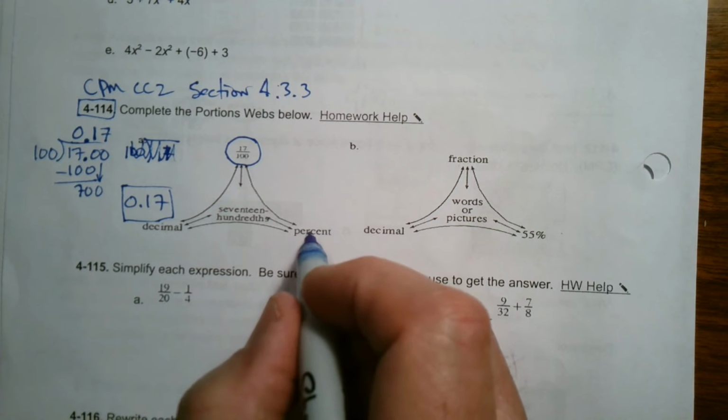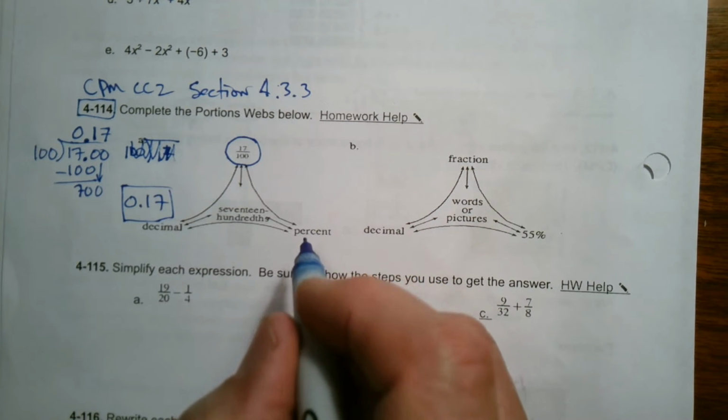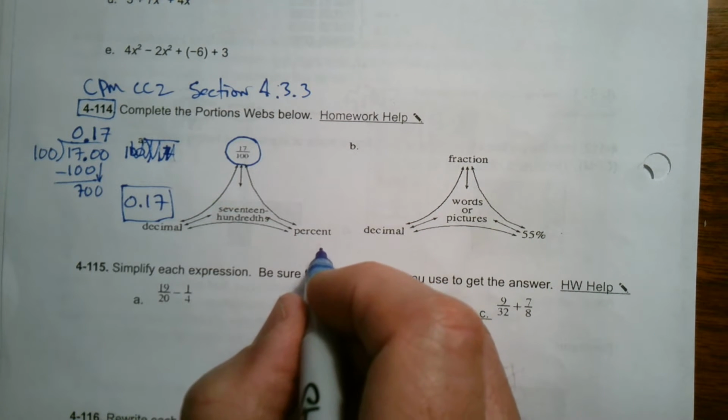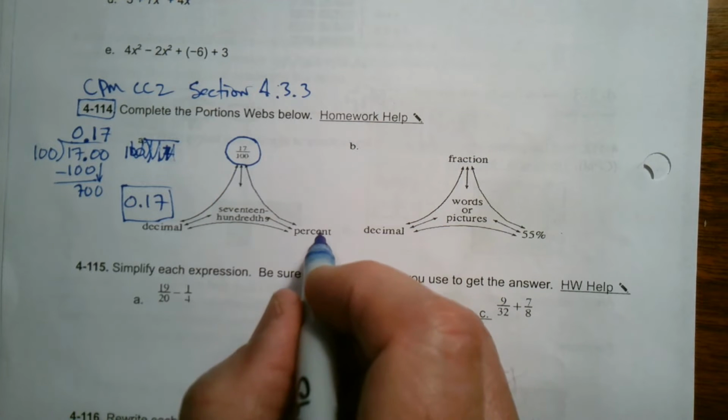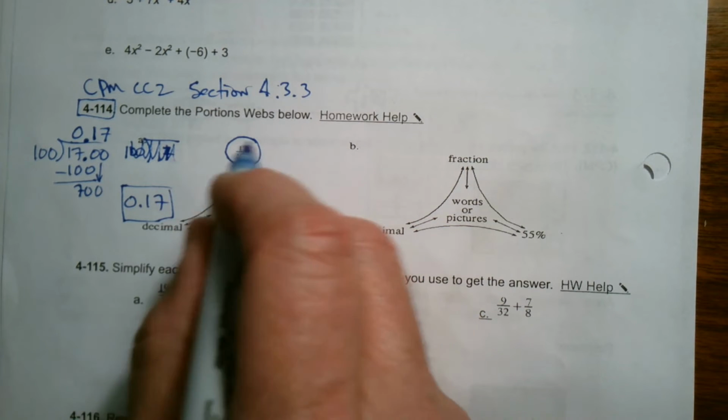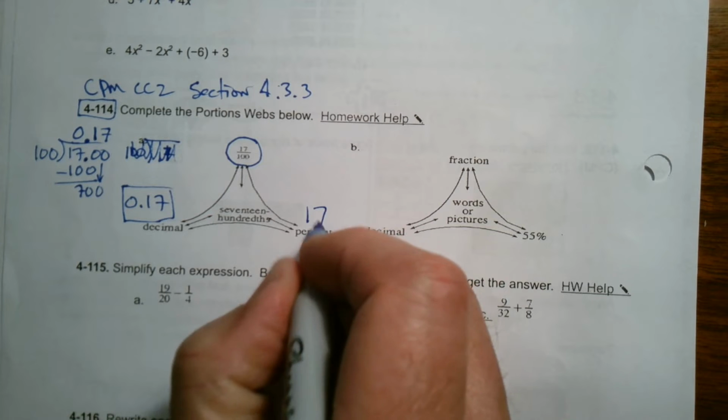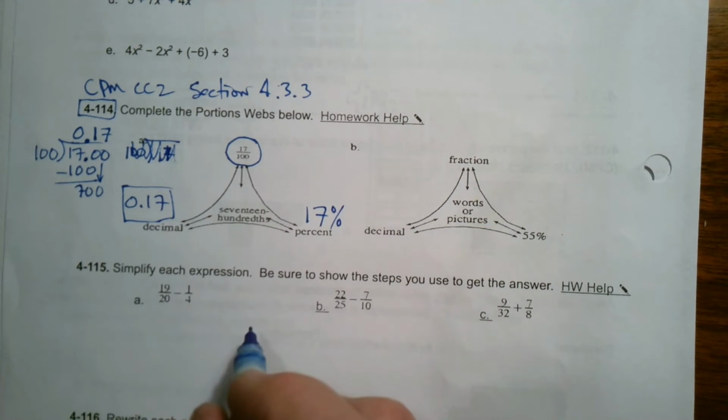Percent, well, a couple things with percent. Percents are always over 100, right? If I have something over 100, that is my percent. So in this case, I have my percent. It's 17% because it's already over 100.